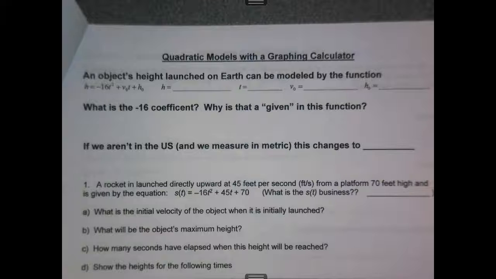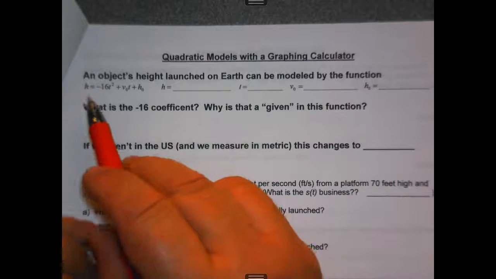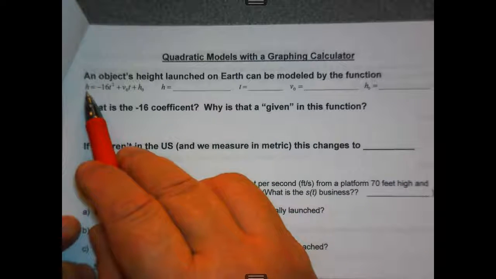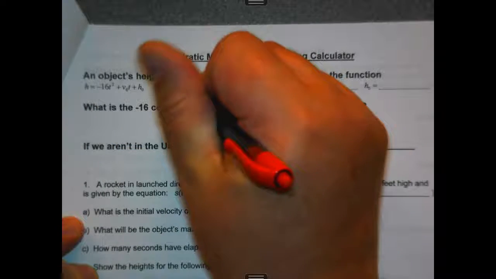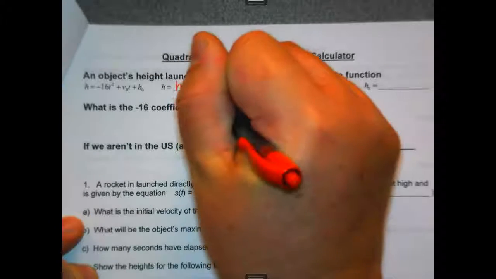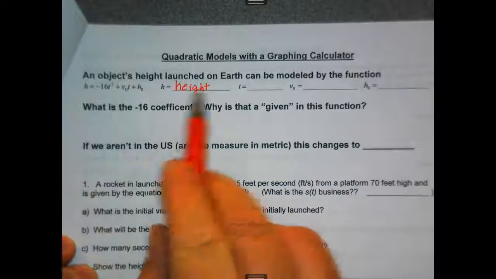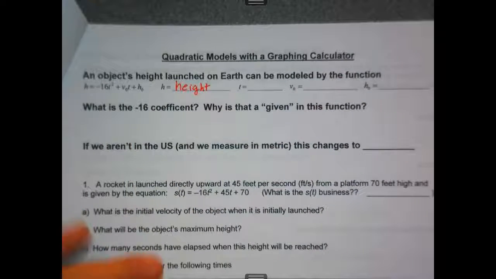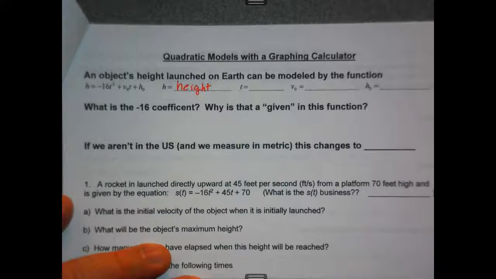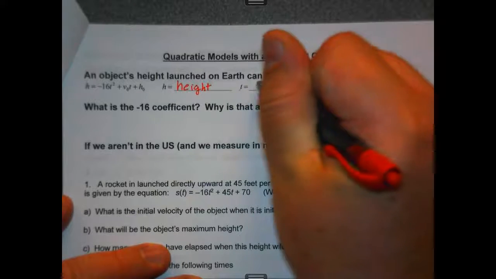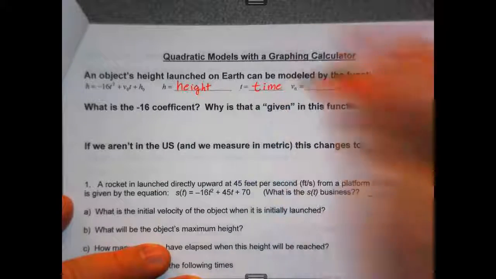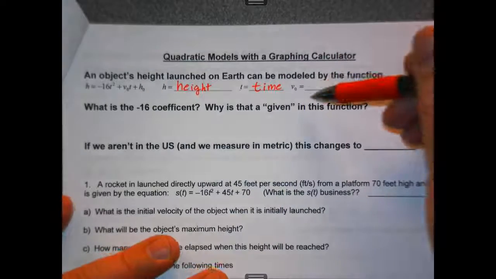First thing we're going to do is define these variables. Okay, this H stands for, what do you think? Height. How about the T? What do you think T stands for? Time. There you go, kids. Now our V sub 0, our V naught.